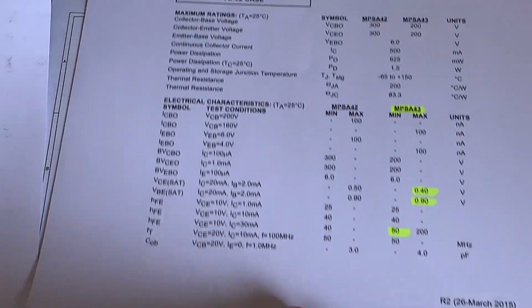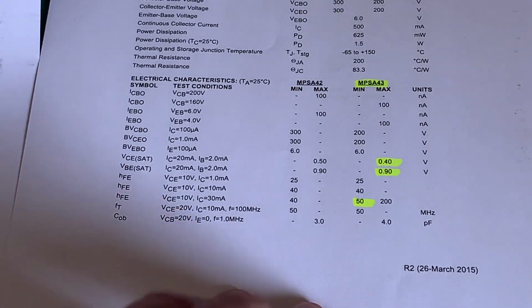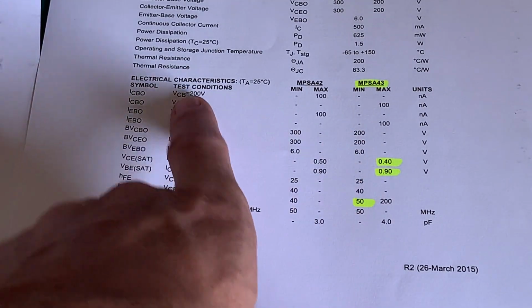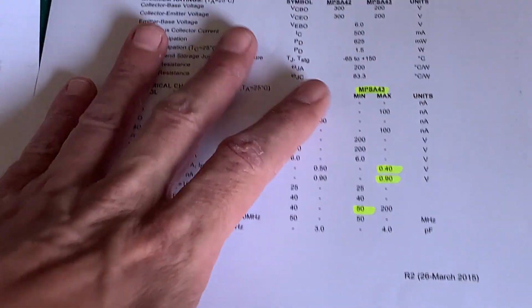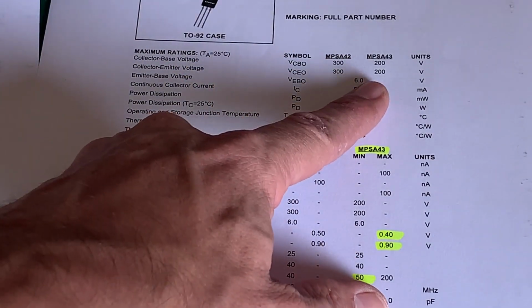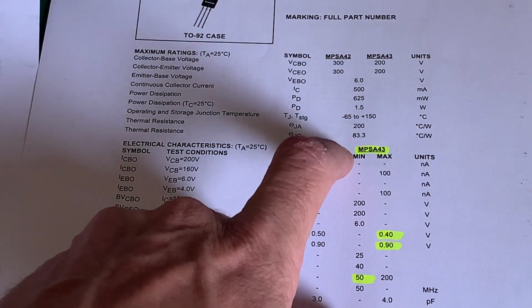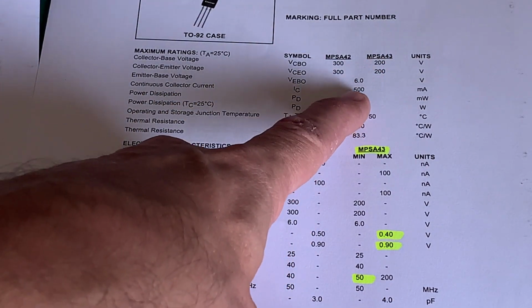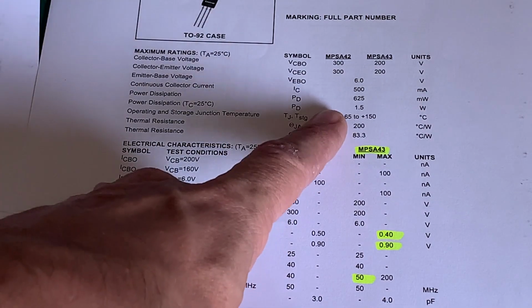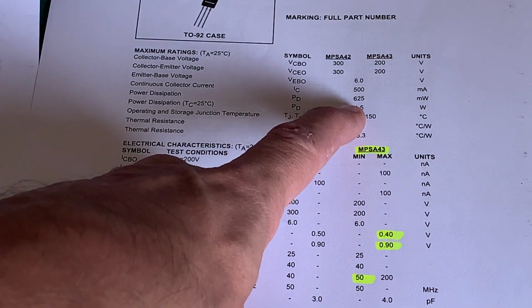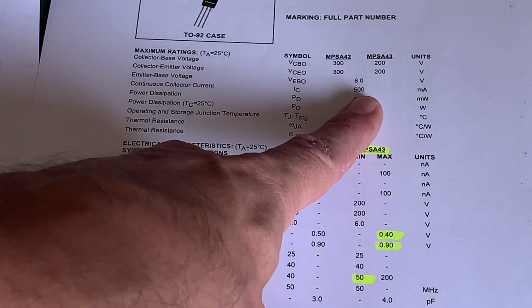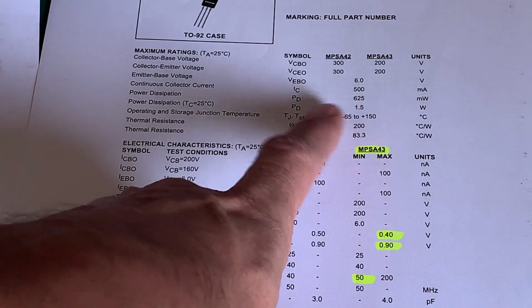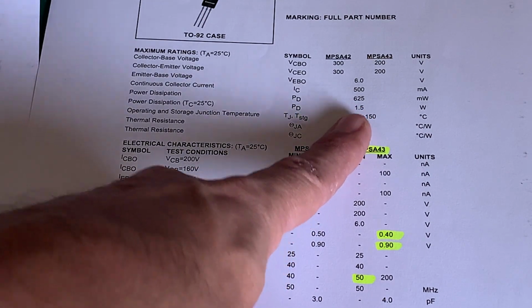So if we look at the first one, we know the max ratings: collector emitter voltage is 200 volts, which is more than enough because we've only got 56 volts, emitter base 6 volts, continuous current 500 milliamp. Well, at 56 volts I really only want to carry 70 milliamps, and we have to be careful of this.